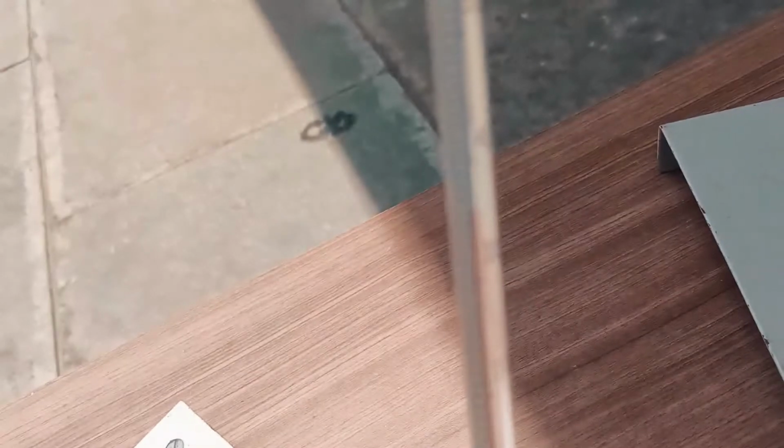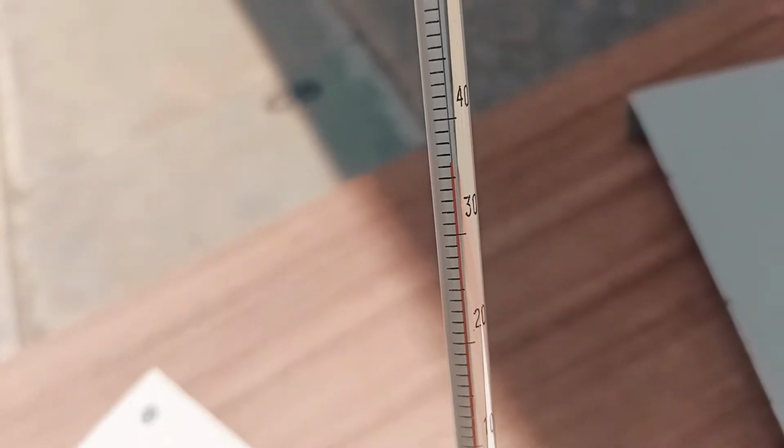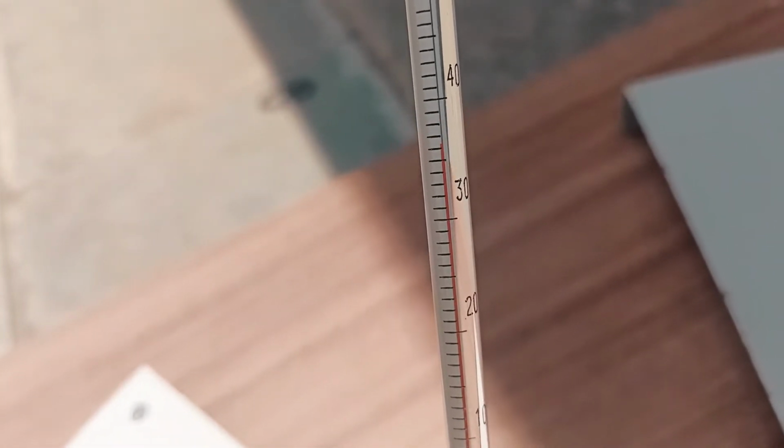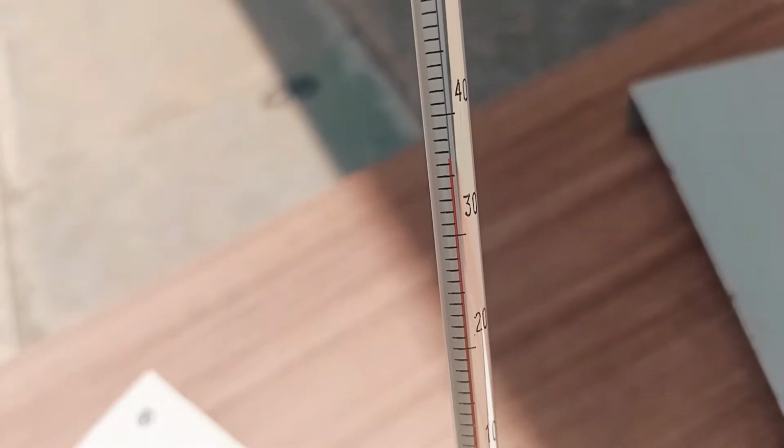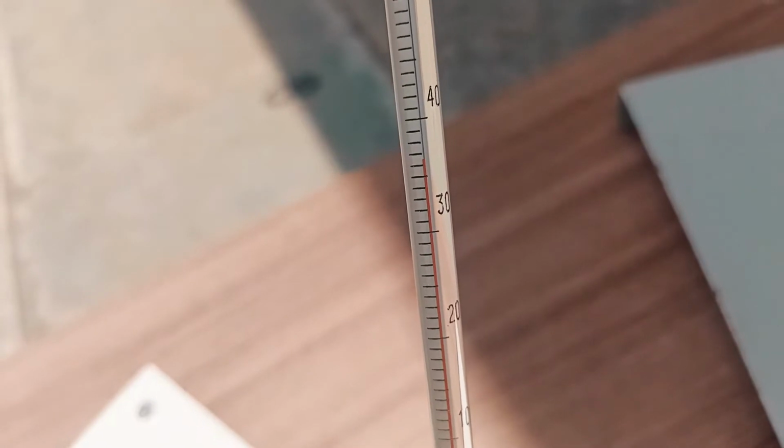It is around 35 degrees centigrade and it is slowly increasing. It is now reaching 36 degrees. It is slowly increasing because we are doing this experiment at 10:30 a.m. So in this way we are getting more temperature by using the Fresnel lens concentrating collector.